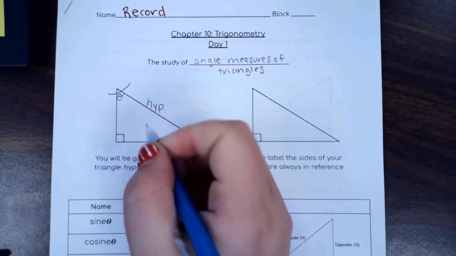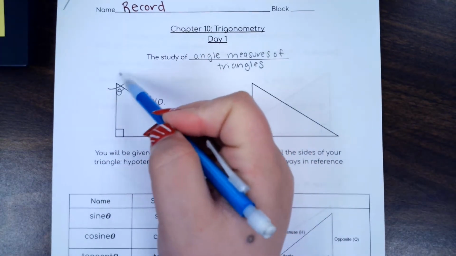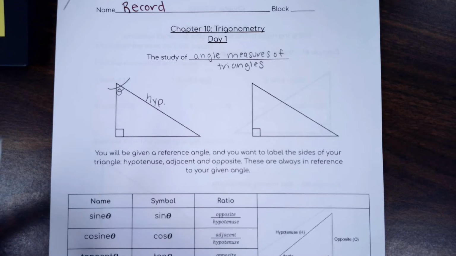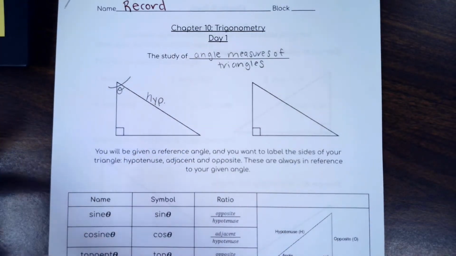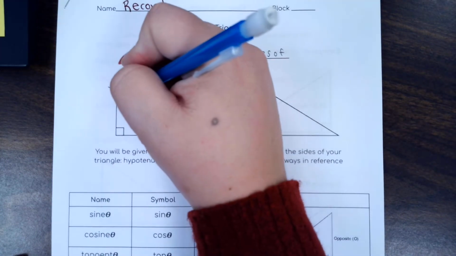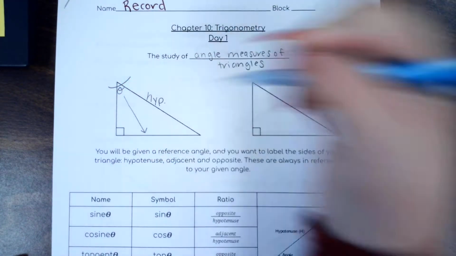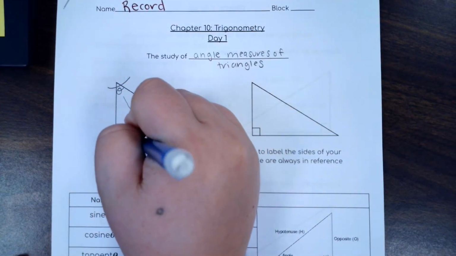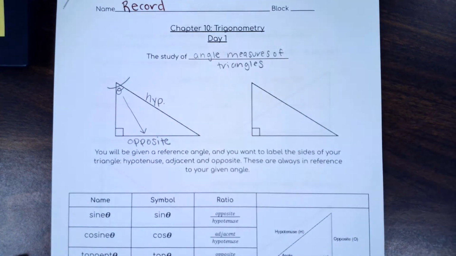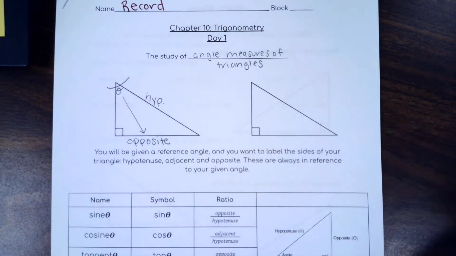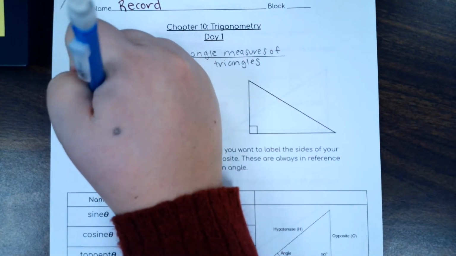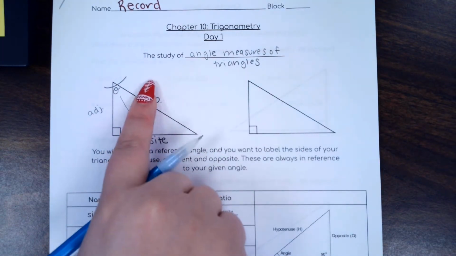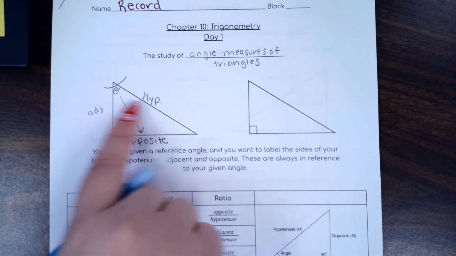Now, the other two sides we need to label in reference to our reference angle. So there's two ways that we're going to label these. One of these sides is opposite of theta, and one of them is adjacent. Remember, opposite means across from. So if I take my pencil and I draw an arrow from my reference angle, the side that I hit is my opposite side. And then the other side that's left is adjacent. Remember, adjacent means next to. So this side is next to my reference angle, and it's not the hypotenuse, because the hypotenuse is also adjacent, but more specifically, it's the hypotenuse.